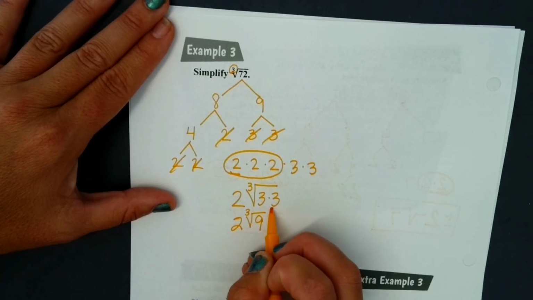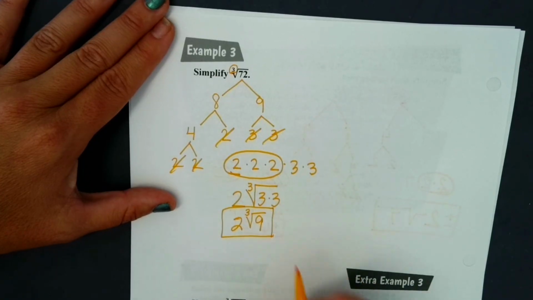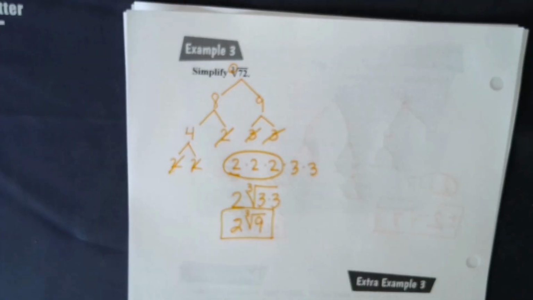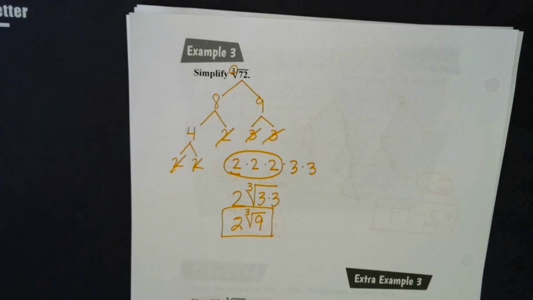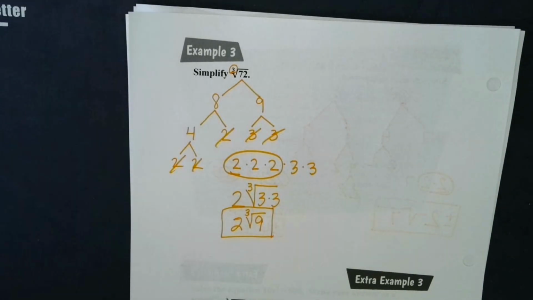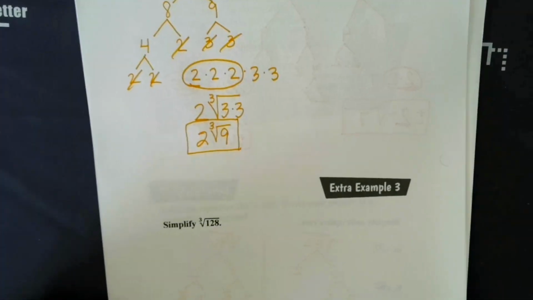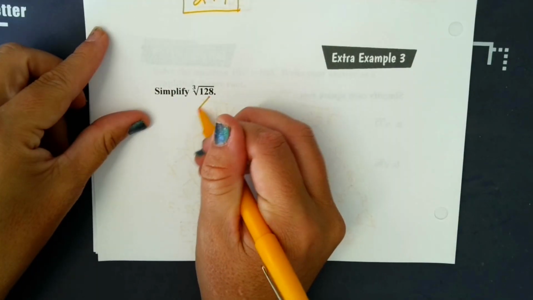9. Do I put the plus minus in front of this? No, because it's a cube root. You only do that on square roots. All right, I want you to try the cube root of 128.